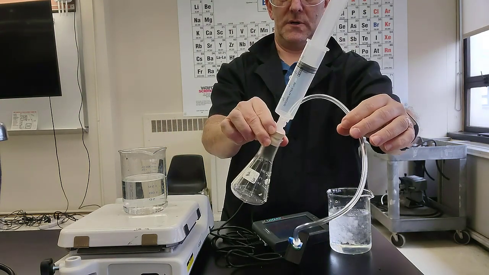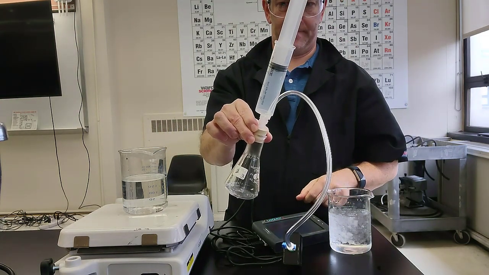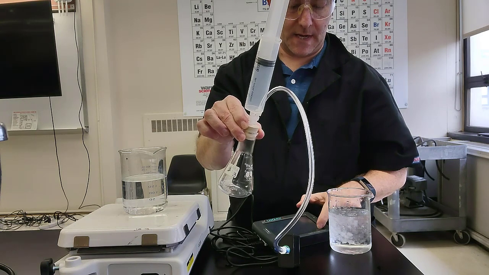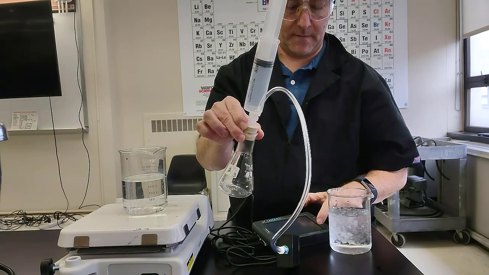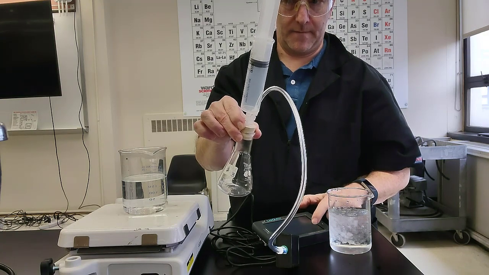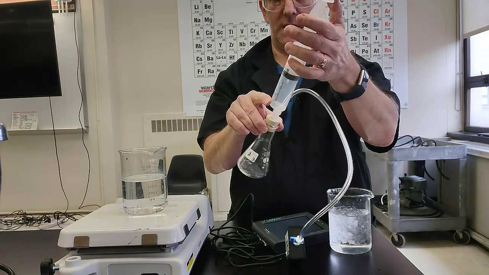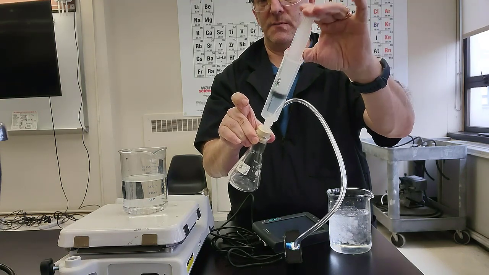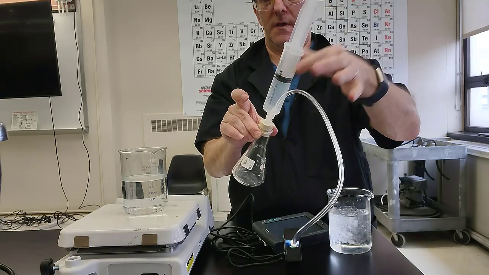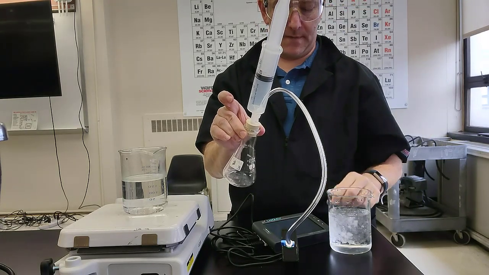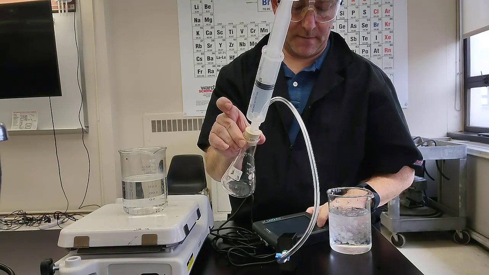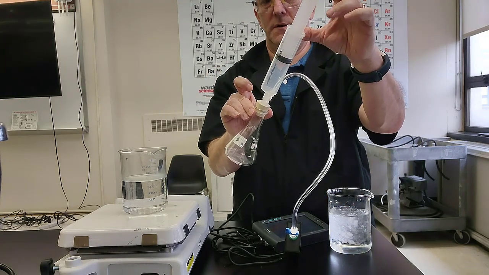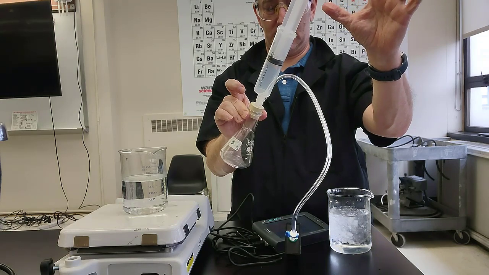Let it cool to room temperature and see what happens. The pressure inside the syringe was at 1 atmosphere. I don't think our syringe is moving well enough. Oh, yeah, there you go. You can see if I try and force it down, it goes back up. The air in here is at an elevated temperature still. As it cools to room temperature, let's see what happens.